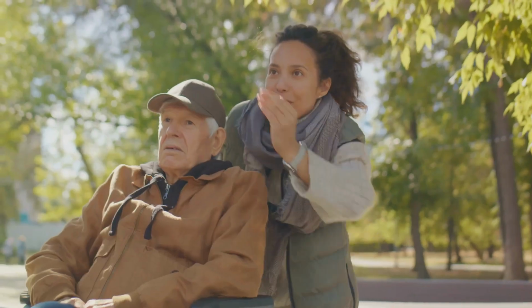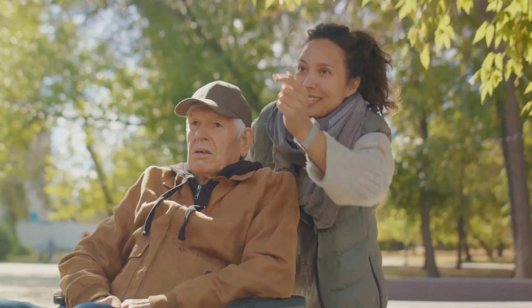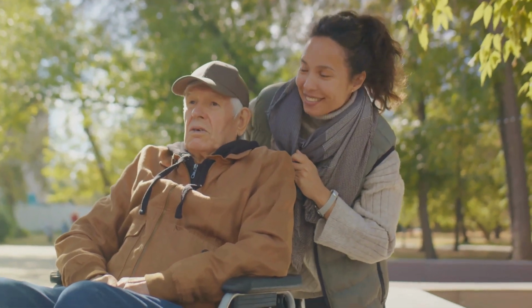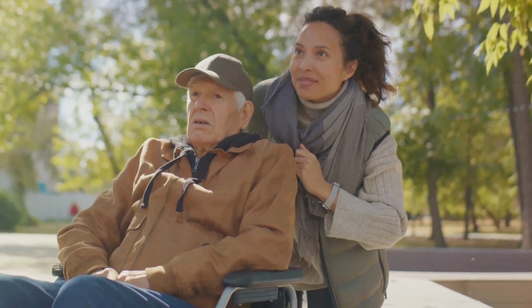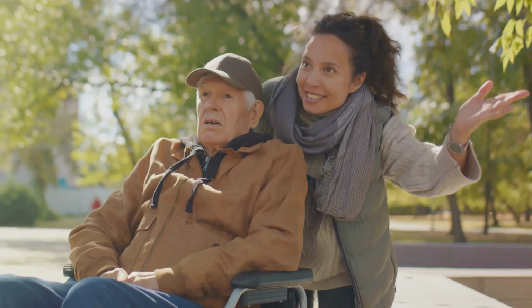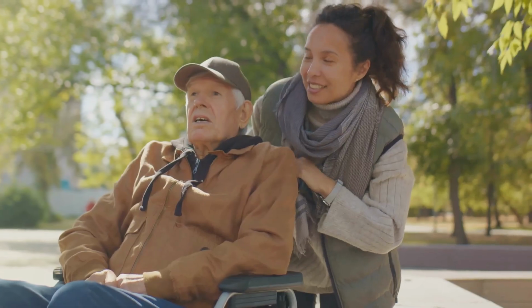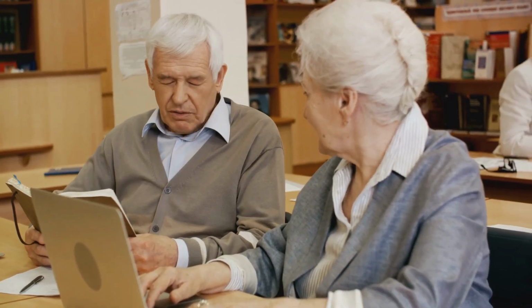Understanding requires us to step out of our comfort zones and engage with people who are different from us. It requires us to listen, not just with our ears, but with our hearts. It requires us to put ourselves in the shoes of others and see the world from their perspective. Understanding is the bridge that can connect our divided societies and bring us closer together.